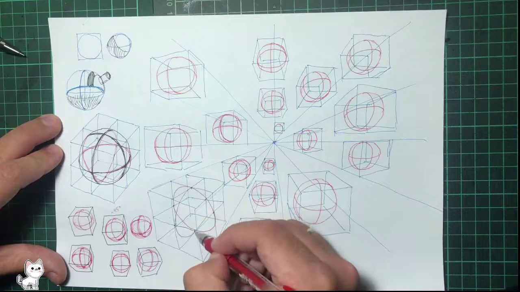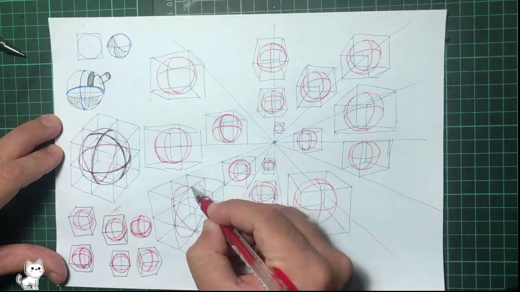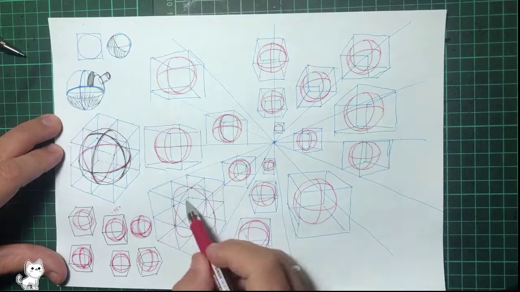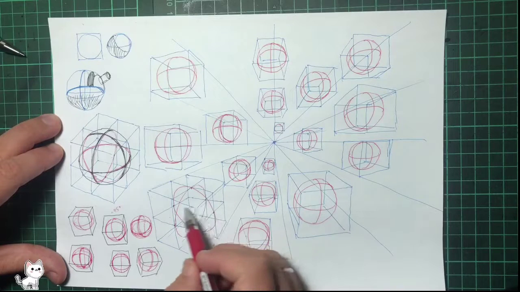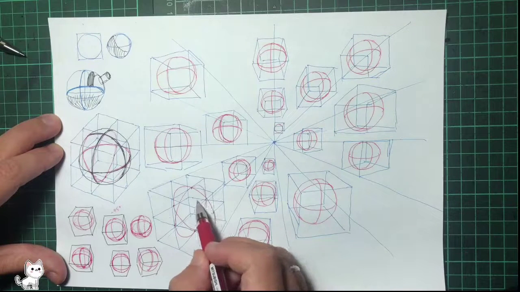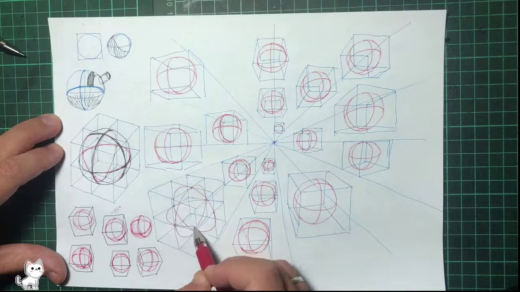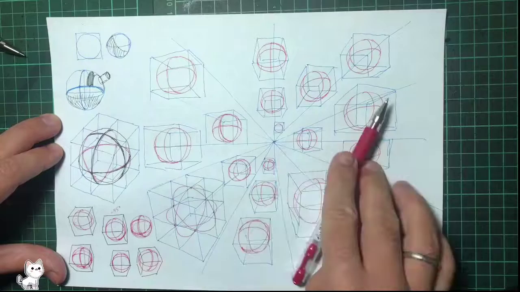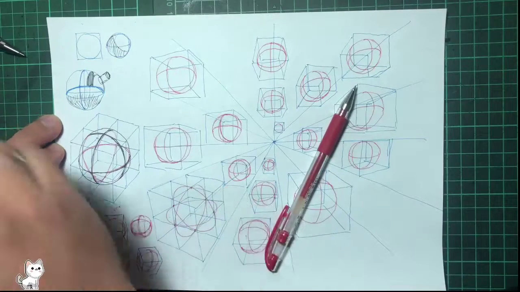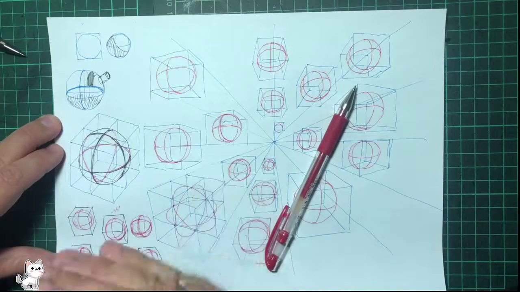So it's a perpendicular plane. Okay, and then we have this horizontal square, horizontal plane. So I draw in here. So now I have three ellipses, three surfaces, like section cuts.